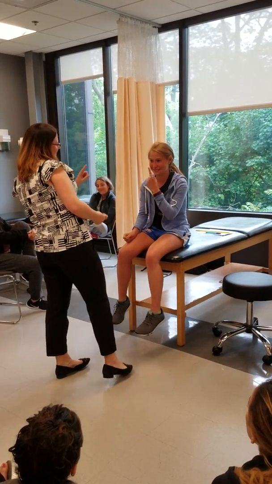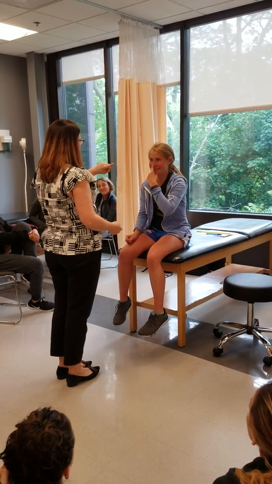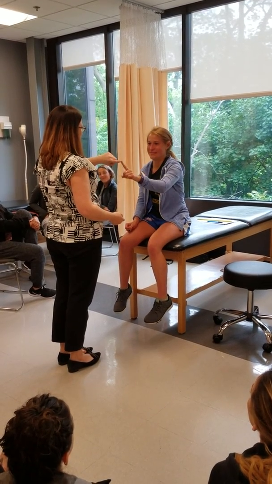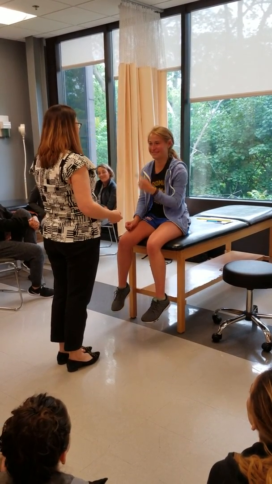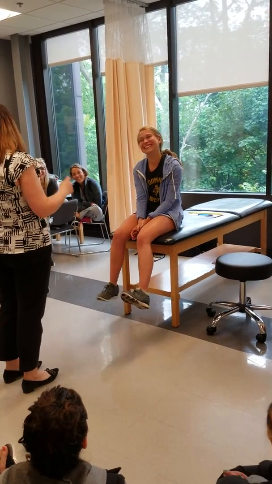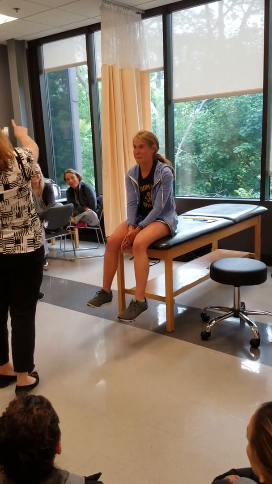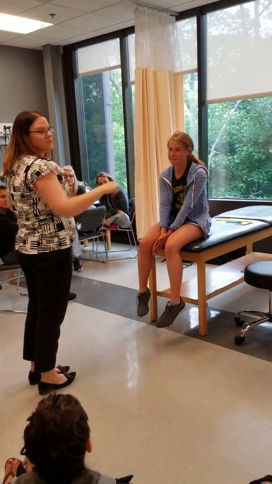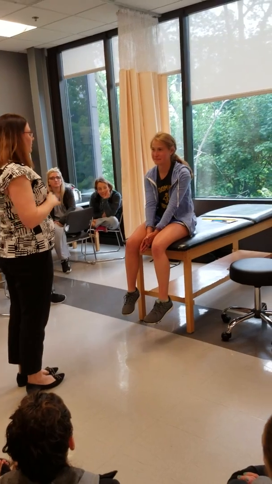Same thing with the other hand. Remember, you want to be going to full extension because you want to see if there's an end tremor, or you want to really give them the chance to show that ataxia that they might have.